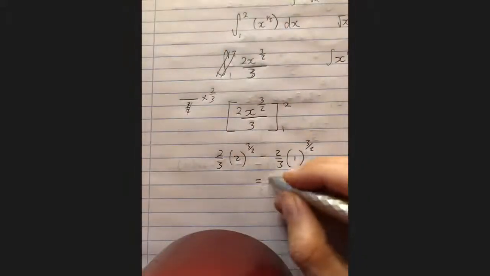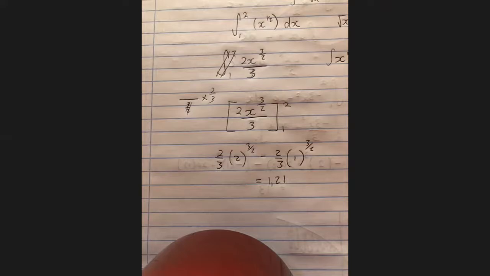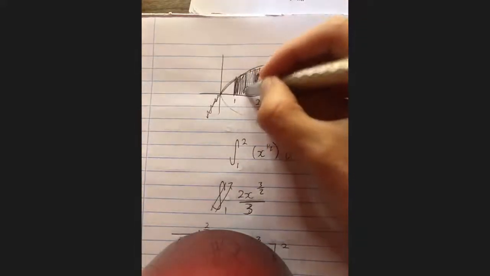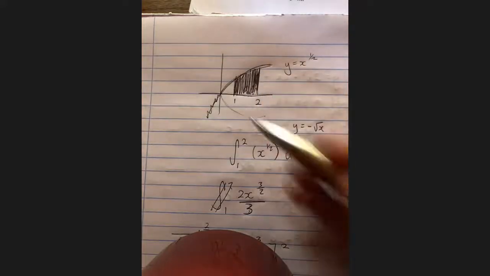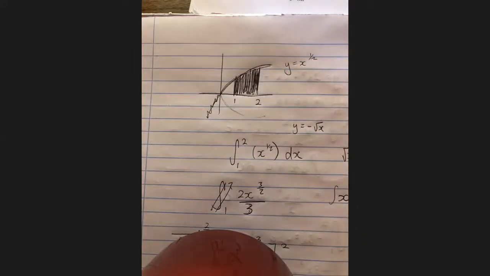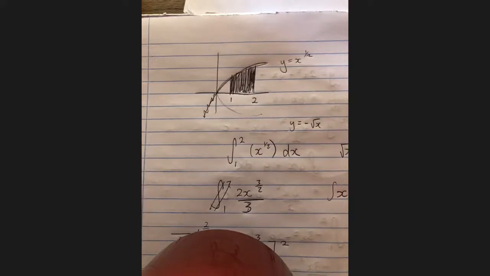What does this 1,21 represent? It's not an x coordinate or a y coordinate. Remember, the question was, find the area under the curve. So this is what will happen when you have your curve and you're approaching your x-axis. That is the area. Guys, while I'm busy with this sketch, I know it's not the prettiest sketch.